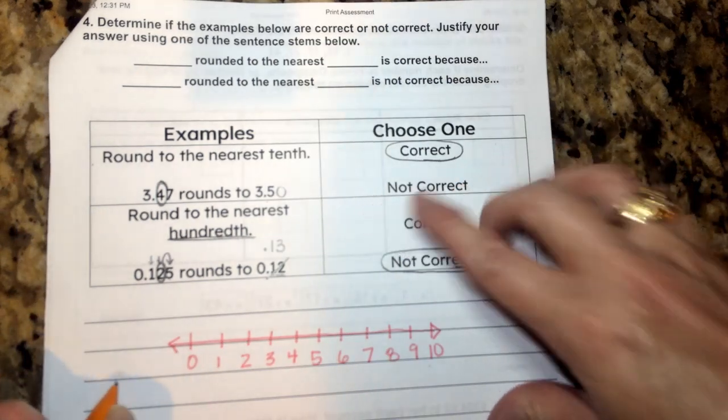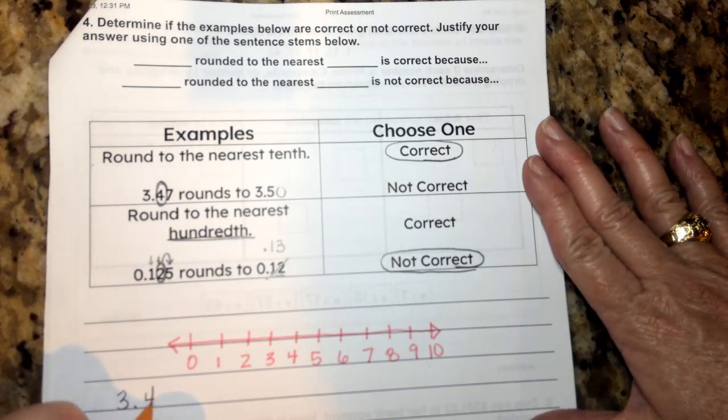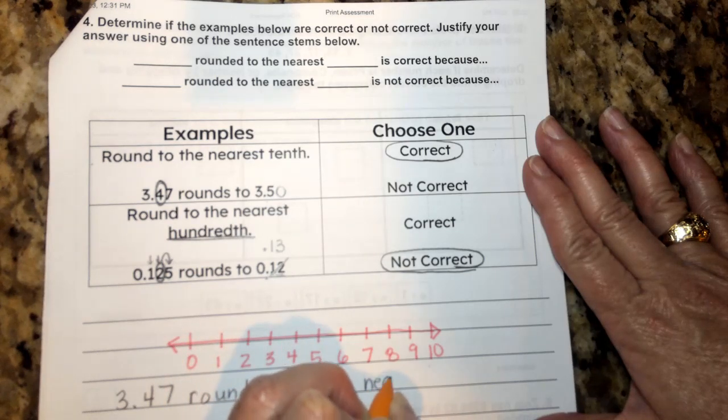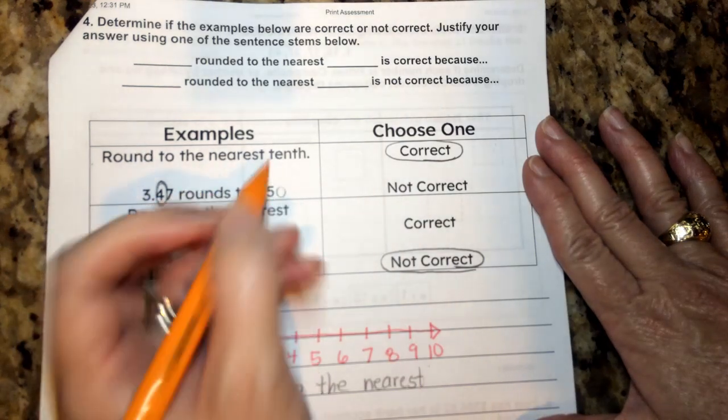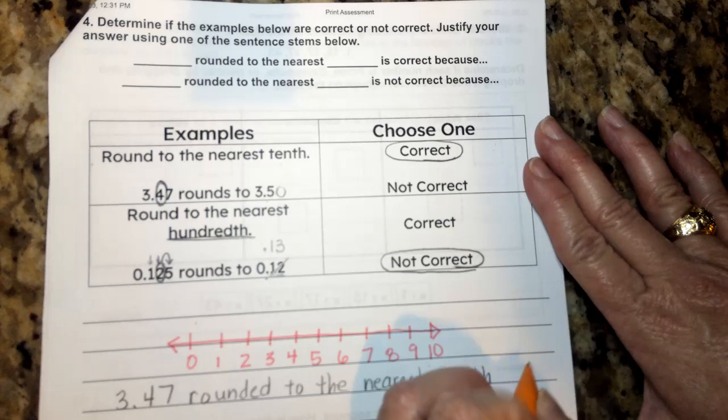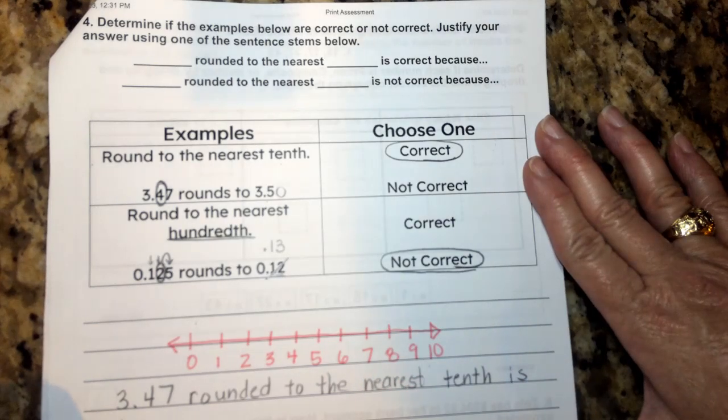So you would say, 3.47 rounded to the nearest tenth is 3.5 because the 7 rounds the number up.